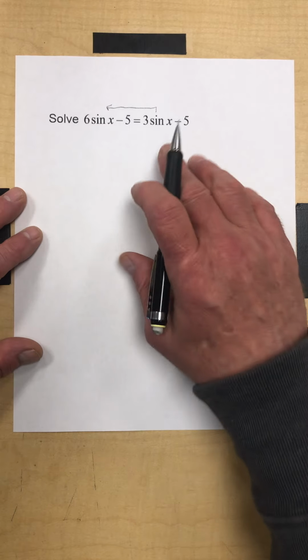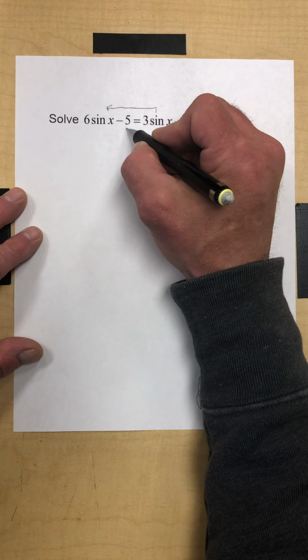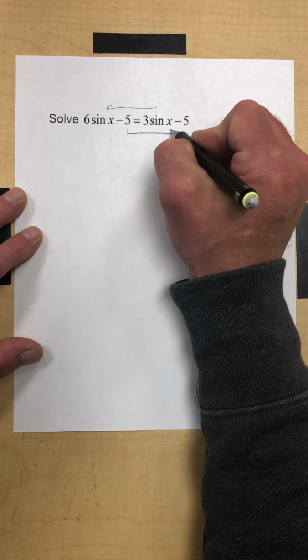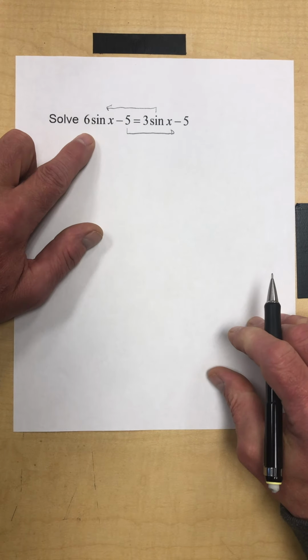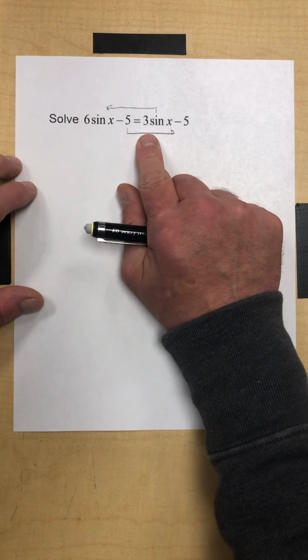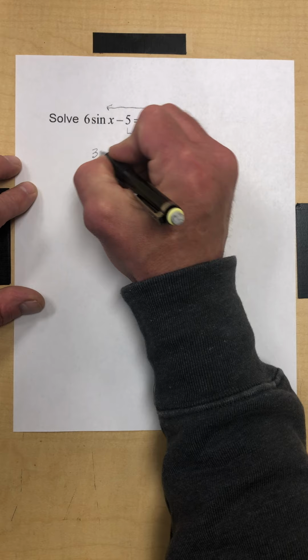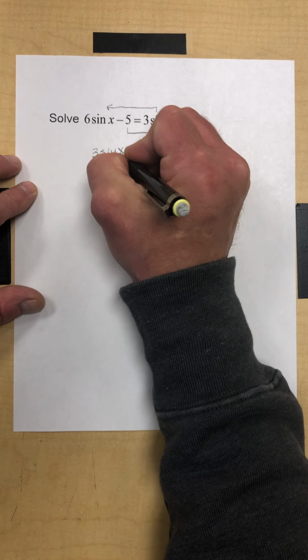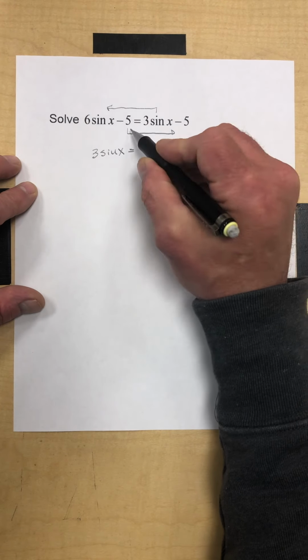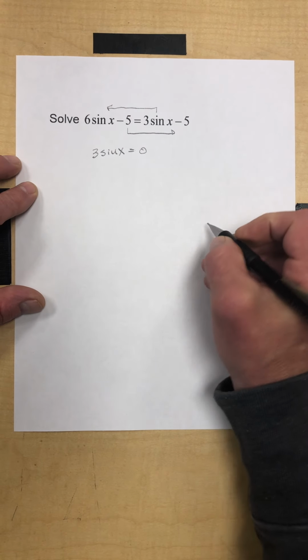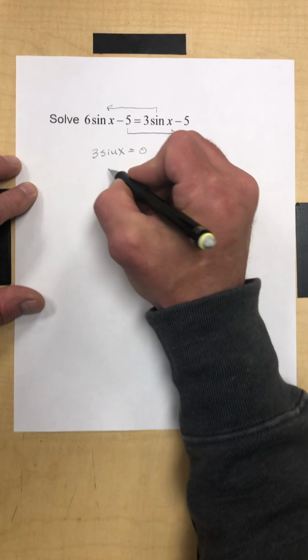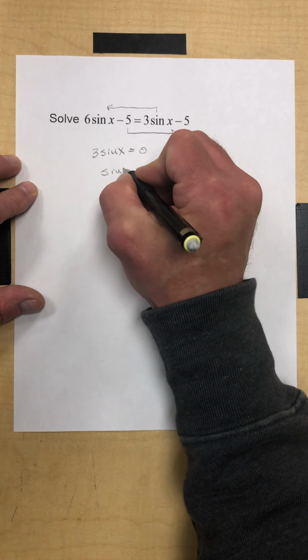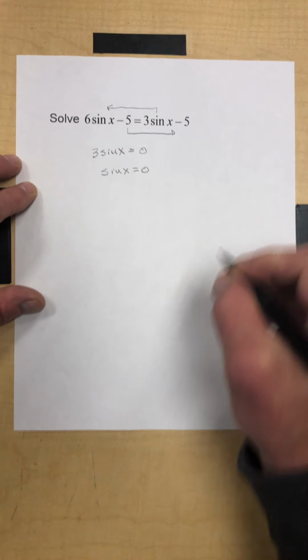If I'm going to move the sine of x's over to the left, I probably want to get the constants over to the right. So 6 sine of x minus 3 sine of x is 3 sine of x. And then -5 plus 5 is 0. And then, of course, I divide both sides by 3, so I get sine of x equals 0.